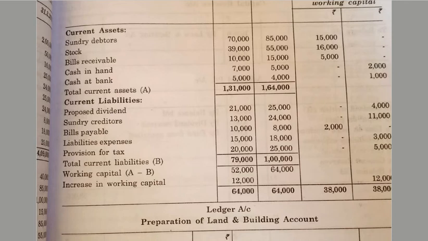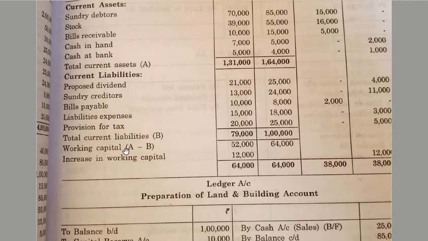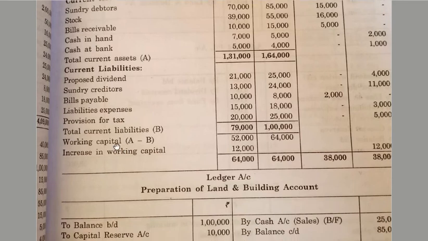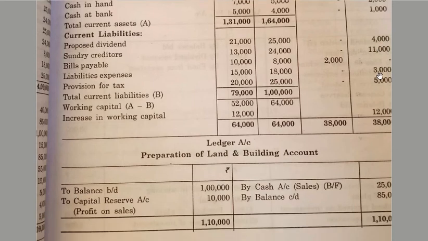And your current liabilities: you have proposed dividends, sundry creditors, bills payable, liability expenses, and provision for taxation. So when your current liability increases, your working capital decreases. So if you see there's an increase, you'll put it in the decrease column. So 21,000 to 25,000, it has increased, but you'll put it in your decrease column, because the logic behind it is, when current liability increases, the working capital decreases. When current liability decreases, your working capital increases.